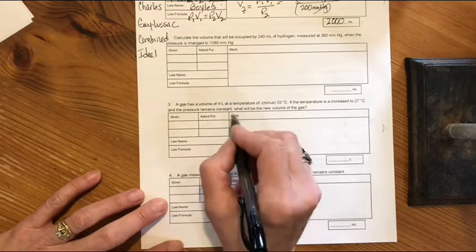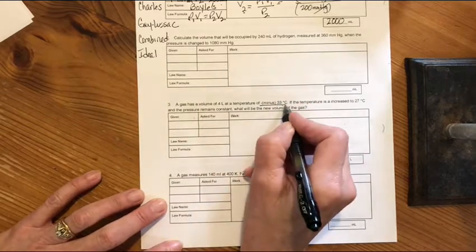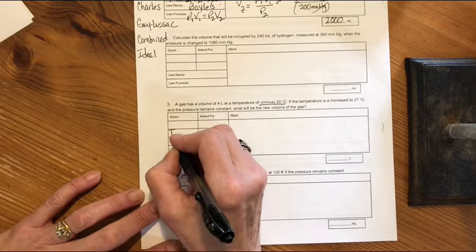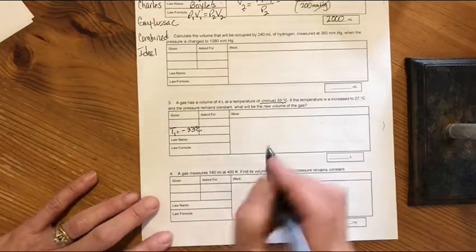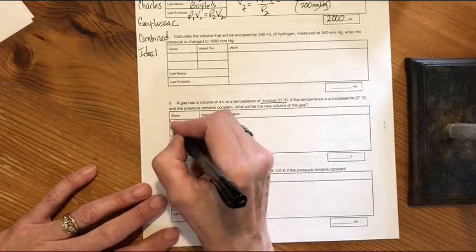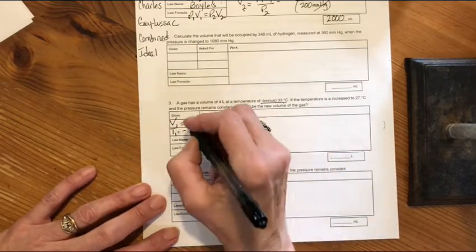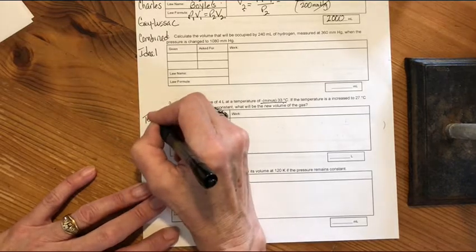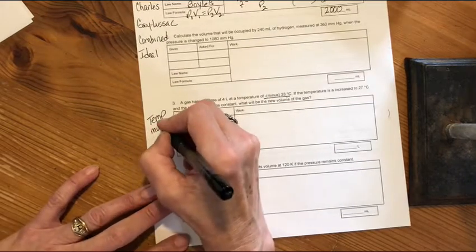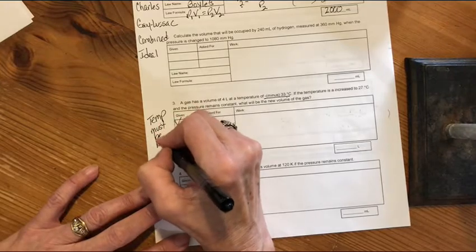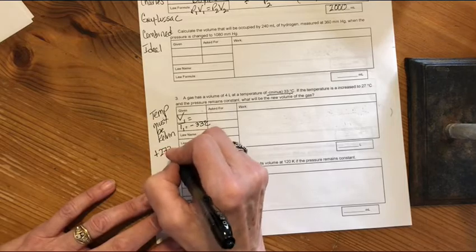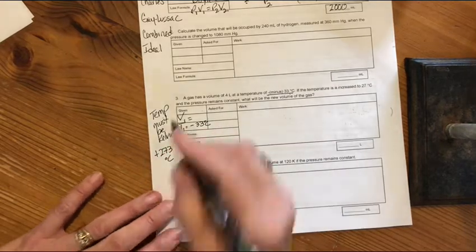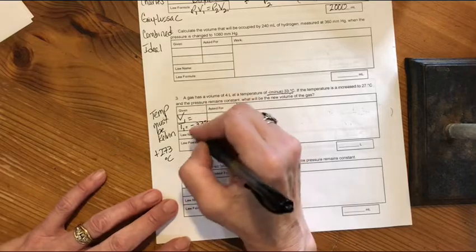I'm going to skip to number 3. This has a volume listed and a temperature, and that temperature is minus 33 degrees Celsius. Now we have to be really careful. Remember that you change temperature to Kelvin. That's the only way these work out for gas laws. So you're going to have to add 273 to this Celsius temperature to get Kelvin. Okay, so we'll do that in a minute.